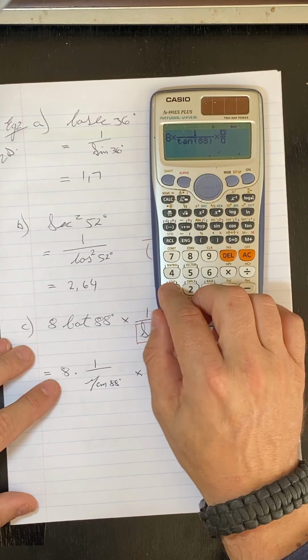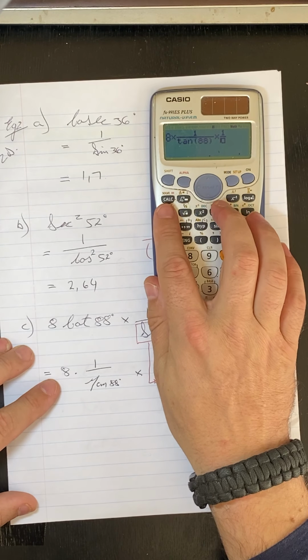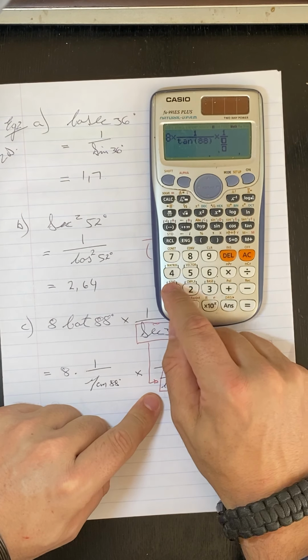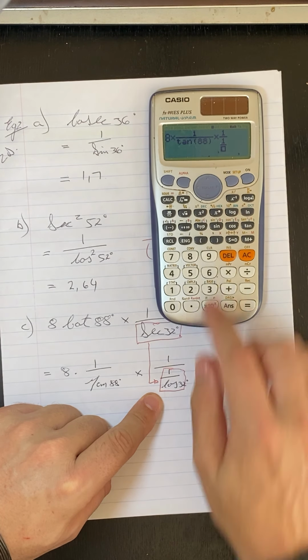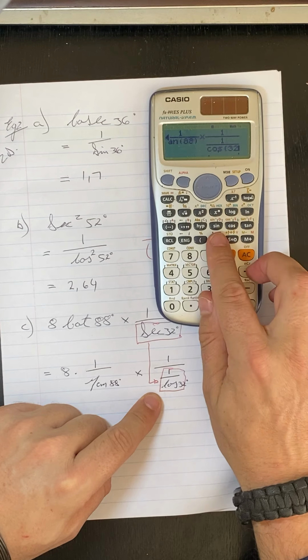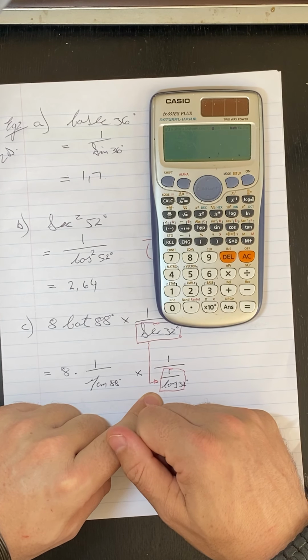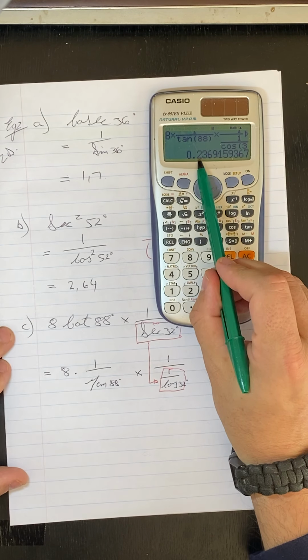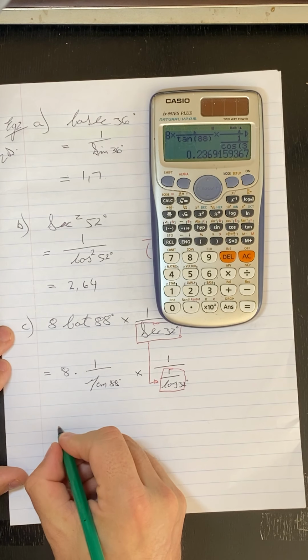We're going to press 1 up at the top, go to the bottom, and press my fraction button again, because we've got that fraction at the bottom there, and we go 1 over cos 32, close that bracket. And we get an answer rounded off to 2 decimal places of 0.24.